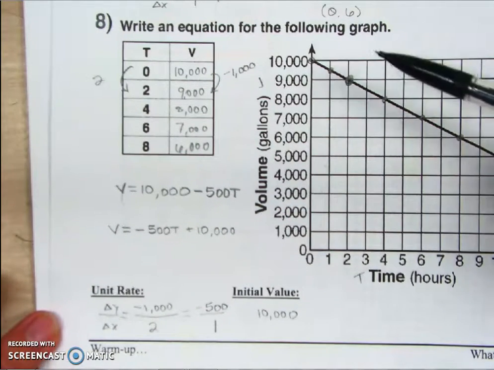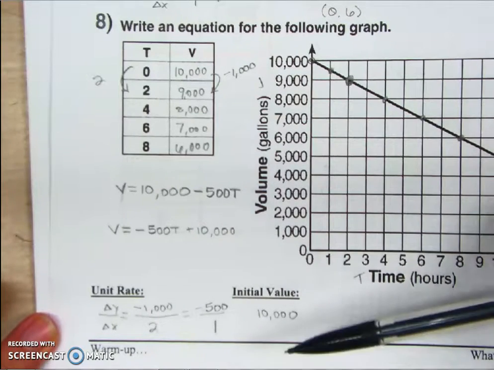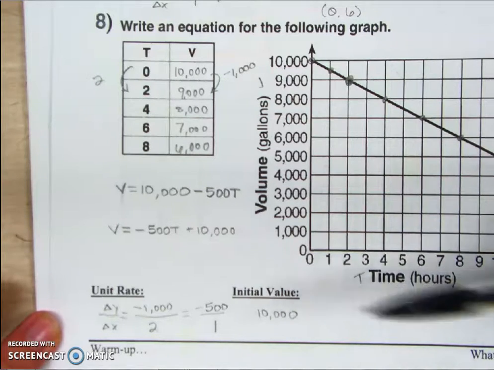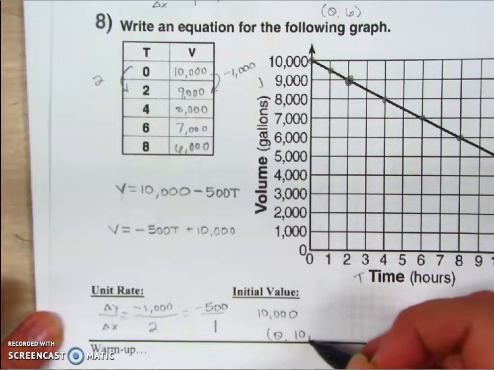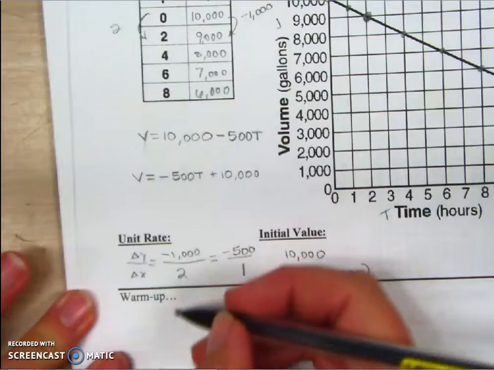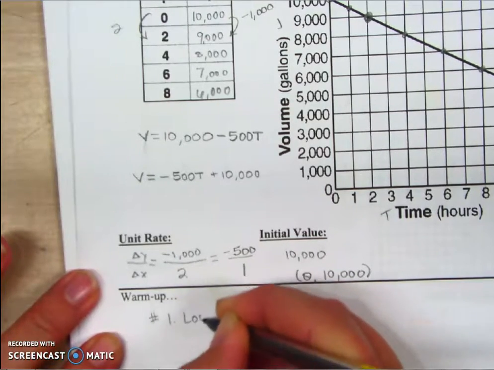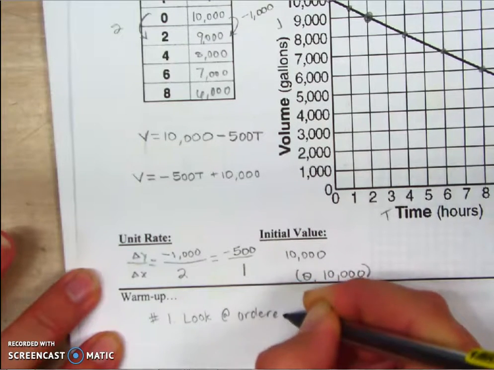So we always want to start with the ordered pairs, putting them in the table, and then look at our patterns. Change in y over change in x for the rate, and the initial value is where x equaled 0. So that was 0 and 10,000. Again, what we do first, so let's just write a quick note here. Number 1, look at ordered pairs.